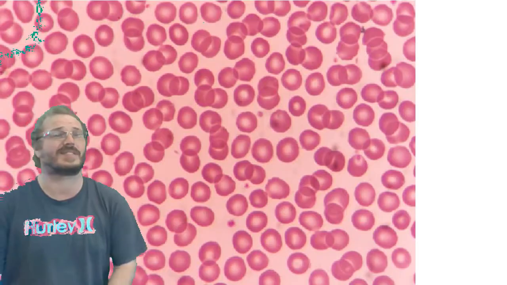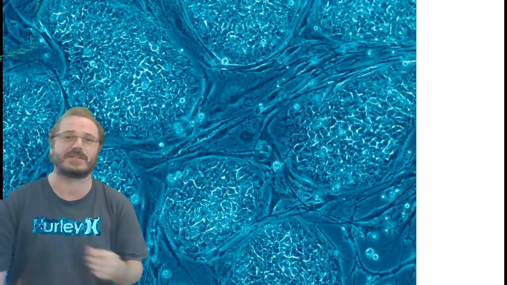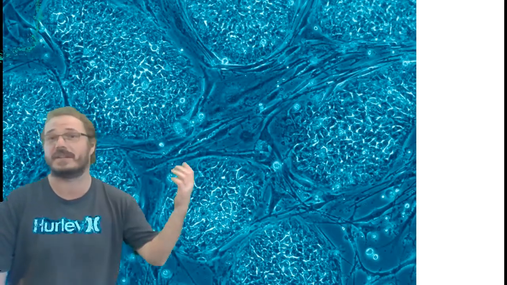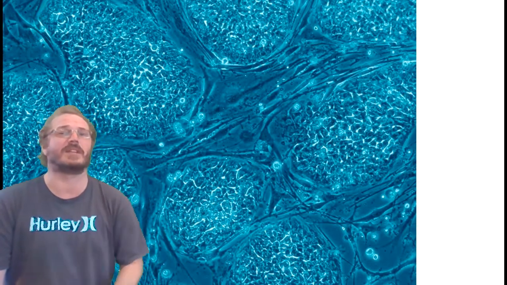Now, the last thing I'm going to look at today is one that's actually quite controversial. It's called a stem cell. Stem cells are cells that haven't actually decided what they're going to be yet. They're the basic building blocks, I suppose, of other cells. A stem cell can change into a fat cell or a brain cell or any type of cell or medium that the body needs.